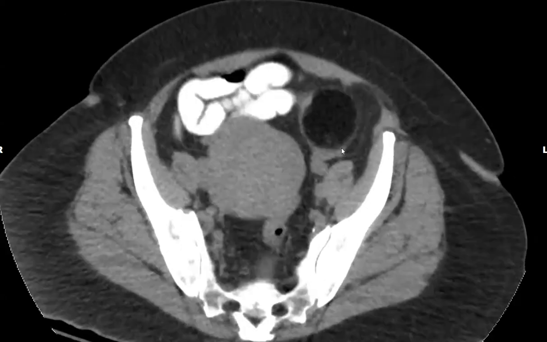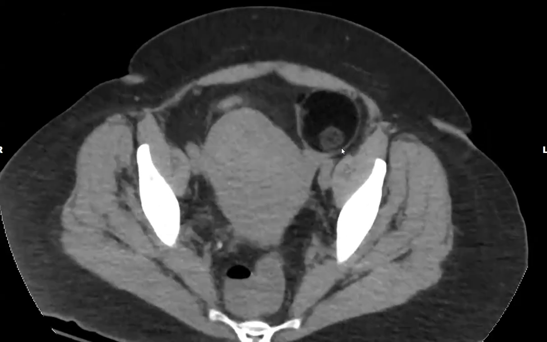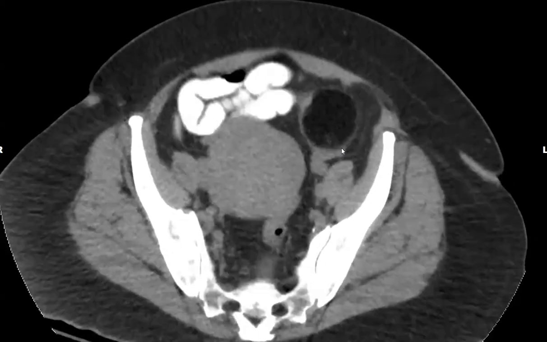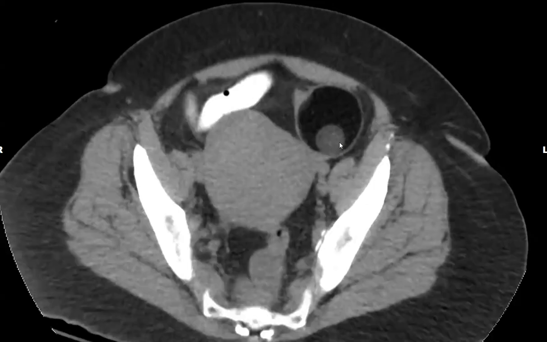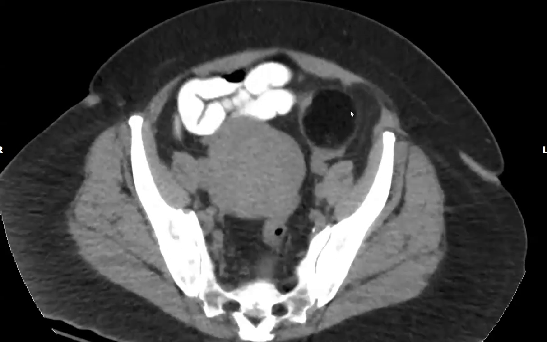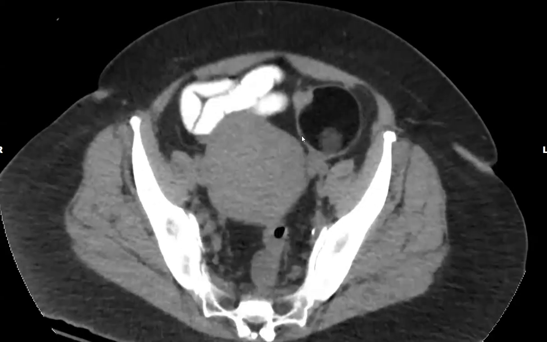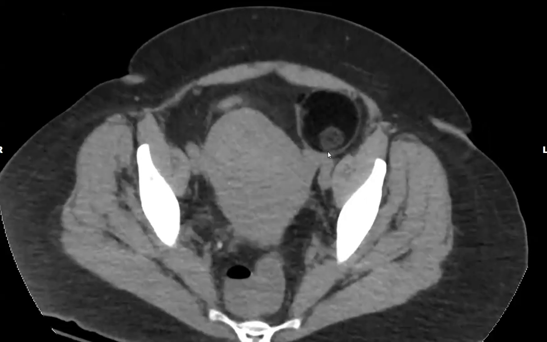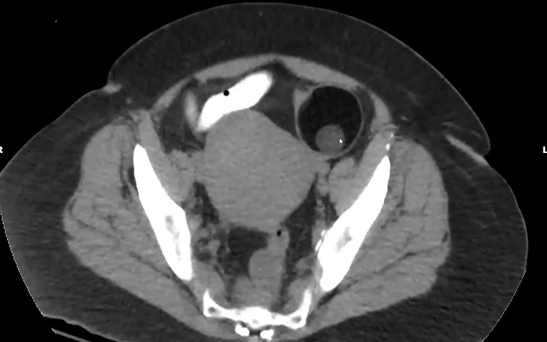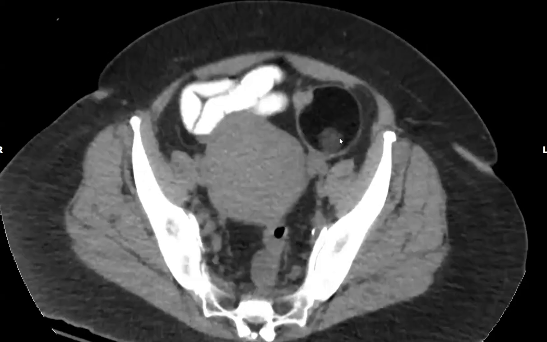However, we don't see any discrete calcification to suggest any teeth or tuft of hair in there, but this is definitely hyperdense. And the lesion is predominantly fatty, a well circumscribed lesion in the left adnexa. So this is one of the most common imaging presentations of a dermoid cyst.